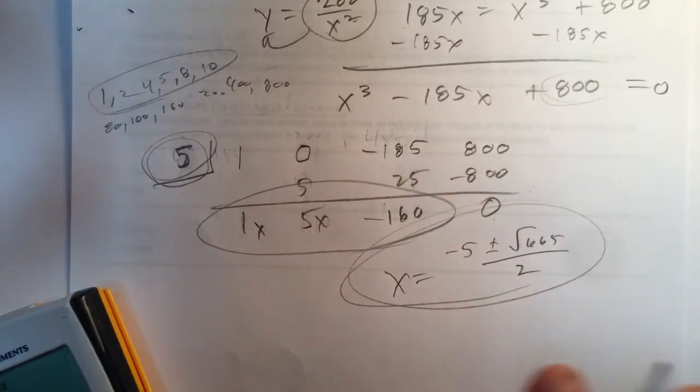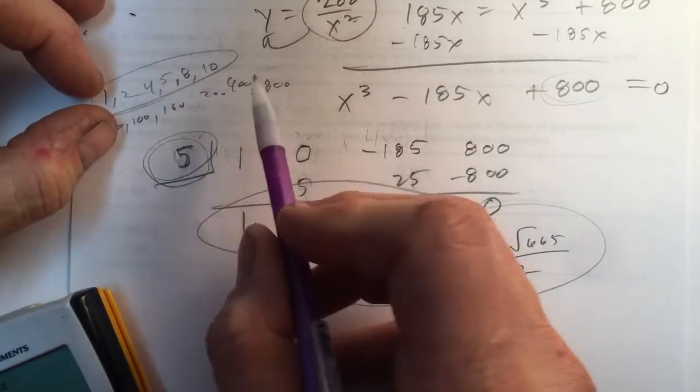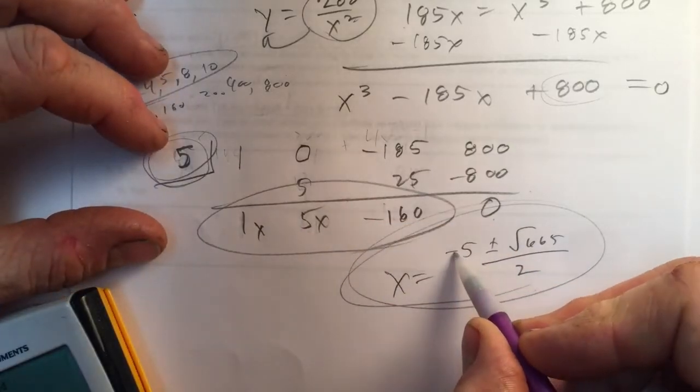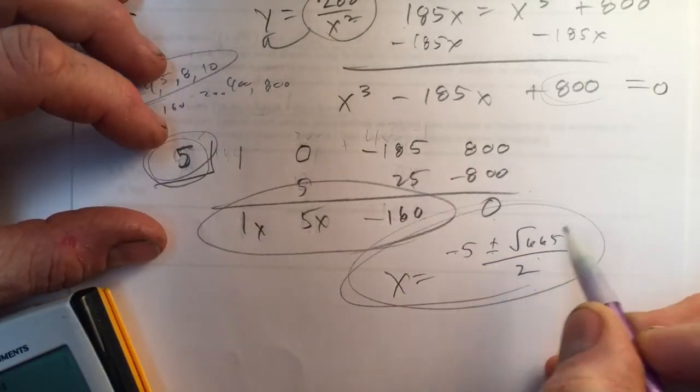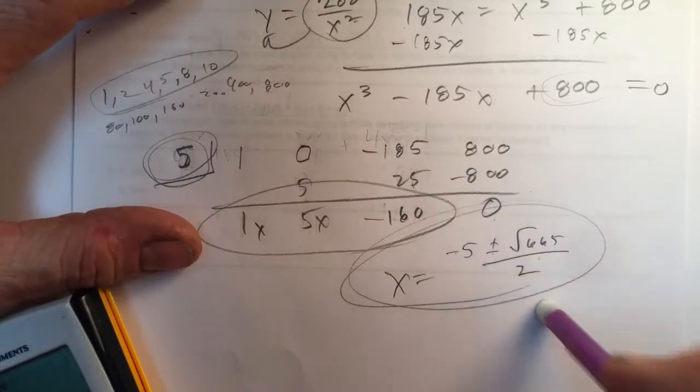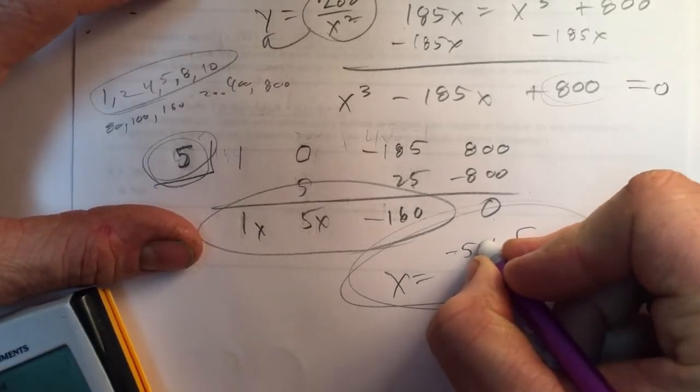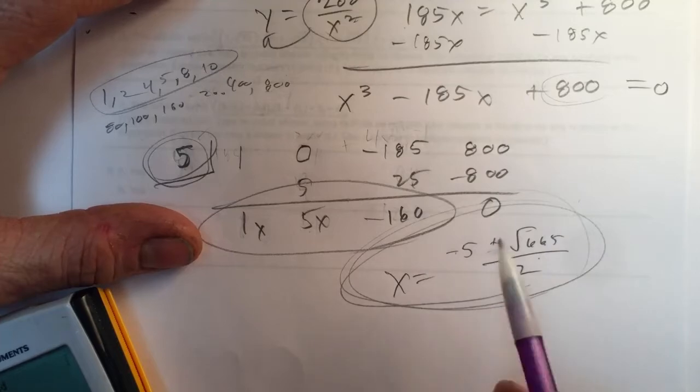All right, but now here you go. This guy has to be positive, so this one's good. Now negative 5 minus this radical divided by 2 is going to be negative, so that one's out. So I have to take the negative out. So this right here will be my other solution.